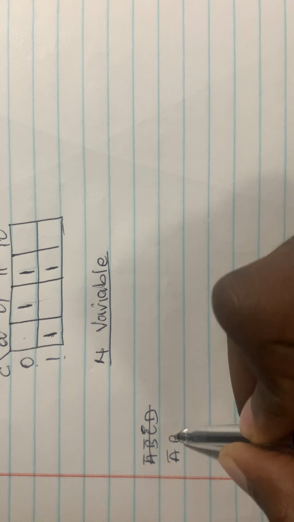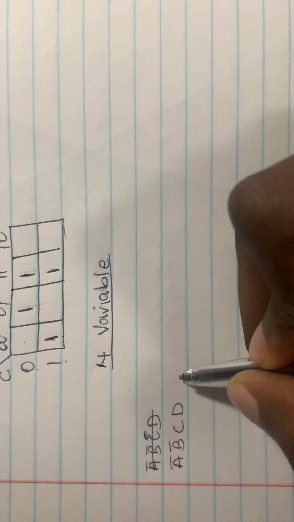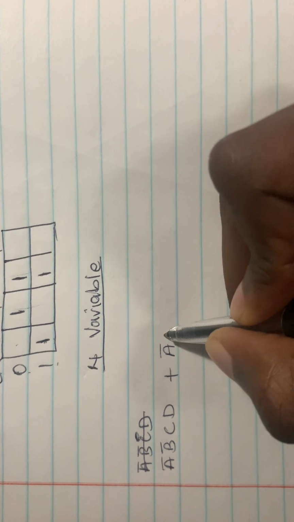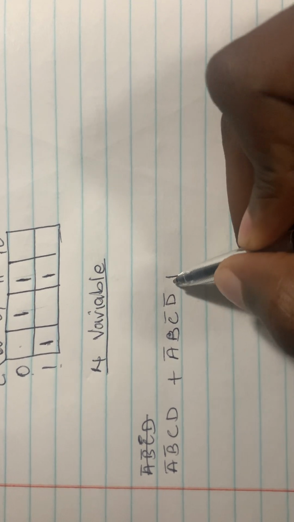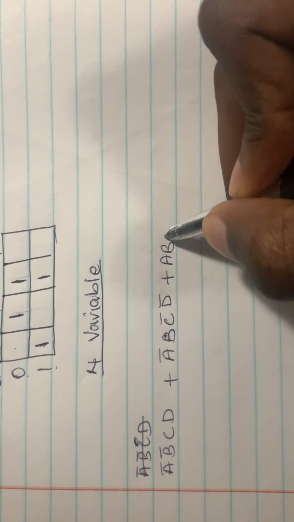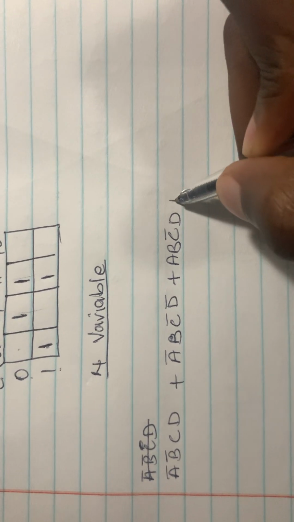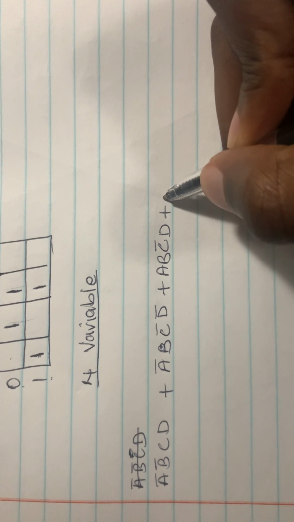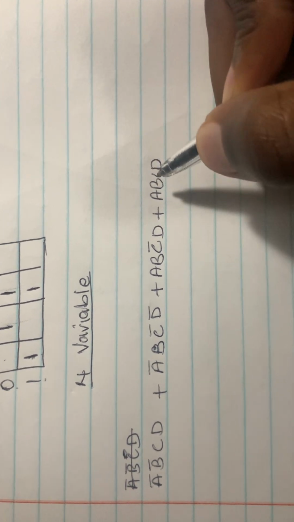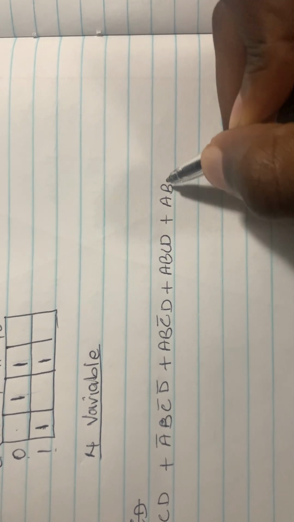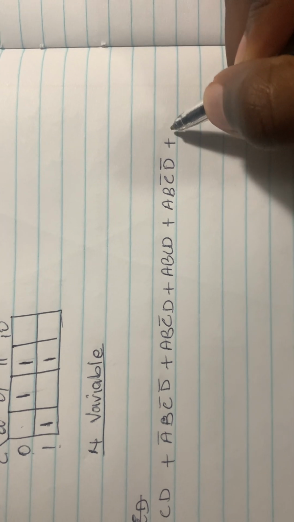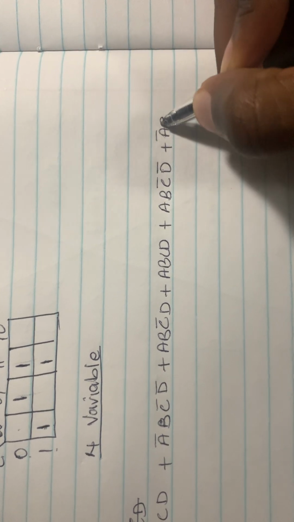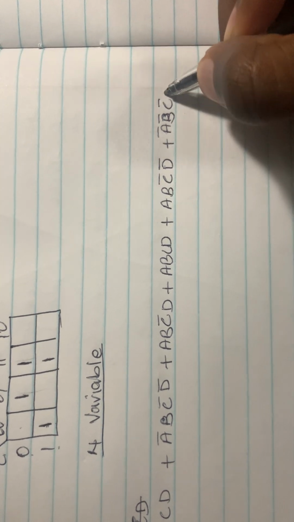So it will be A bar B bar C D, plus A bar B C bar D bar, plus A B C bar D, plus A B C D, plus A B C A bar D bar, plus A bar B bar C bar D.